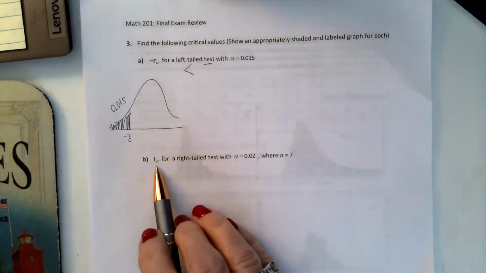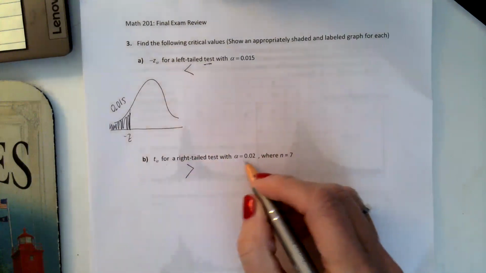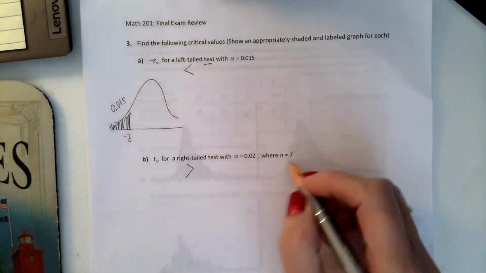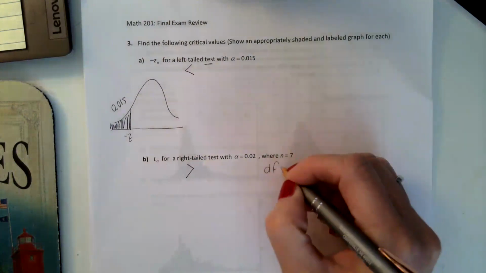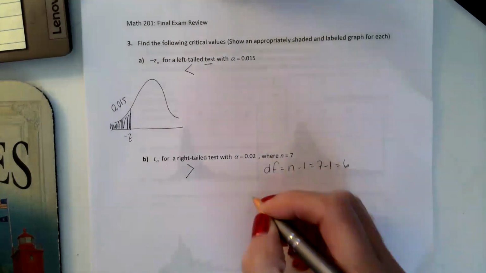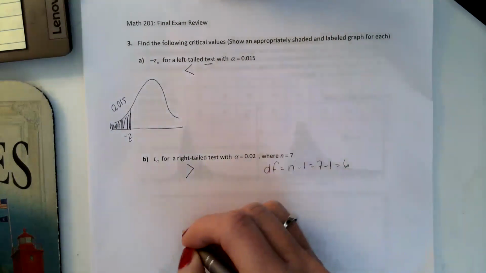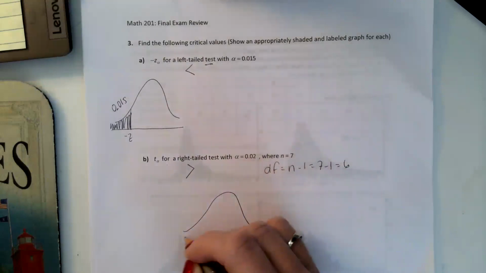And B says, find the t alpha for a right-tailed test with alpha at 0.02 and the n is 7. And the reason we need the sample size is because for the t distribution, we have to use degrees of freedom, which is n minus 1, which is 6. So we are looking for the right-tailed area.